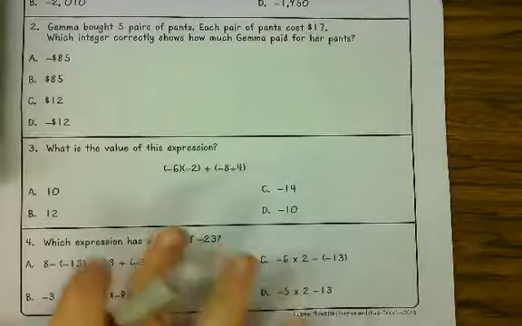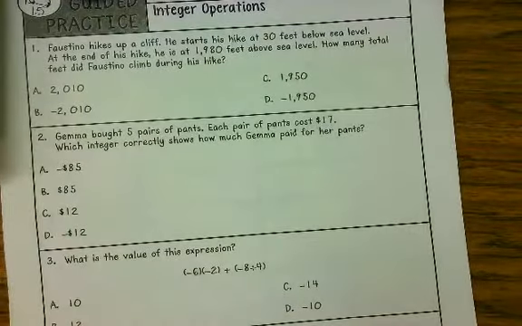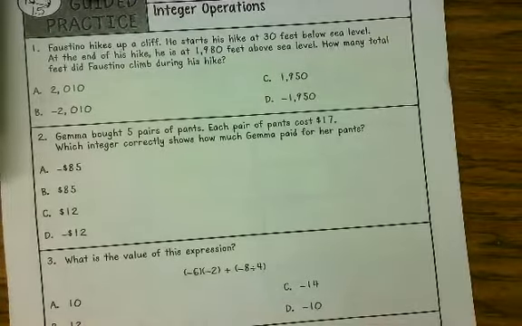Let's flip it over. Do the other side. And it says, Faustino hikes up a cliff. He starts his hike at 30 feet below sea level. At the end of his hike, he is at 1,980 feet above sea level. How many total feet did Faustino climb during his hike?